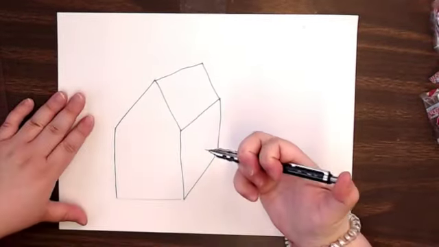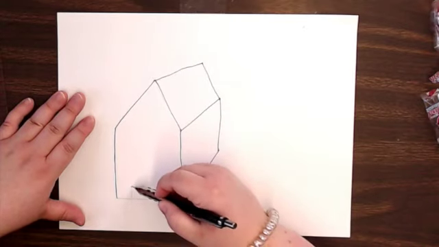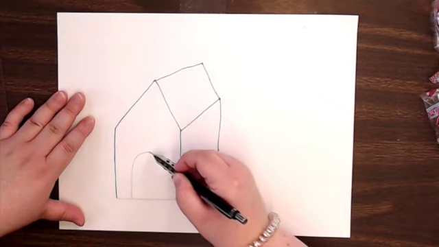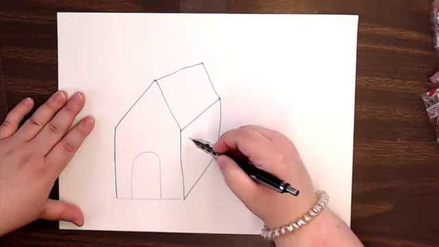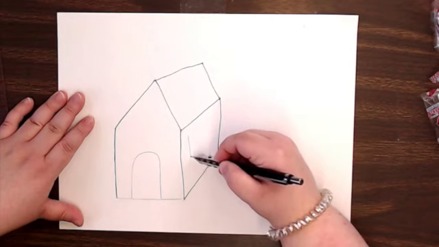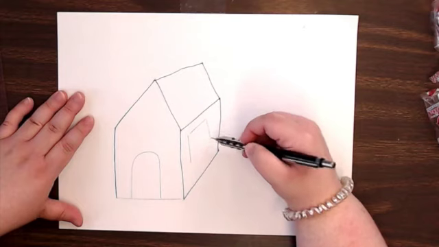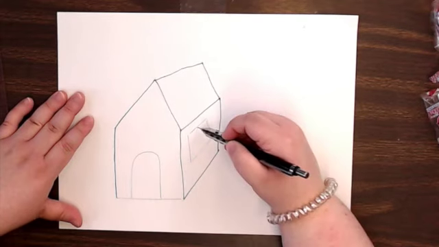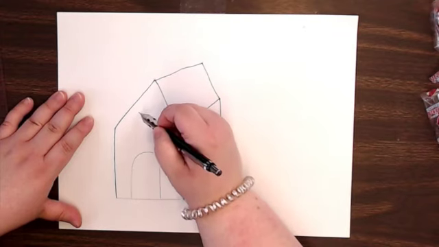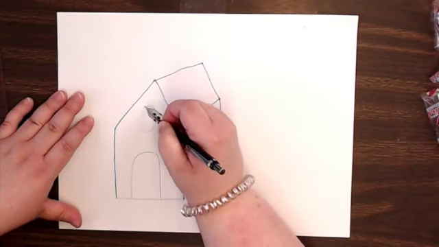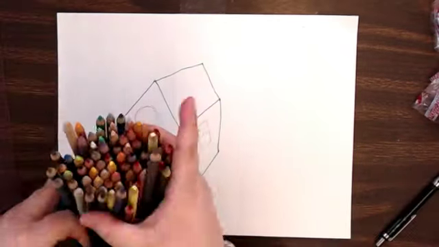So now that I have my house, I can turn it into a gingerbread house. I draw the important house things, and yours can be so different than mine. I looked at some pictures of gingerbread houses before I started, and a lot of them had a curved door, and I really liked that. I thought it was cute and cottagey, I guess. And then I add a window, and I add a little circular shape. I was going to have this be a window, but I ended up having it just be a cool little candy detail.